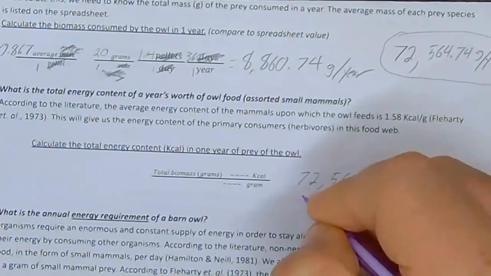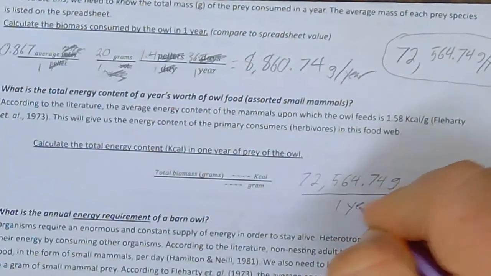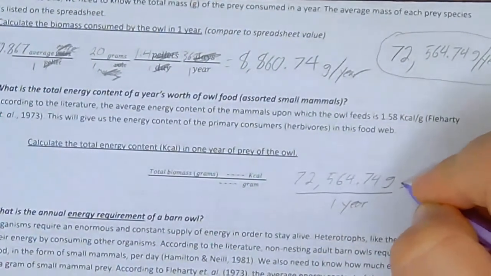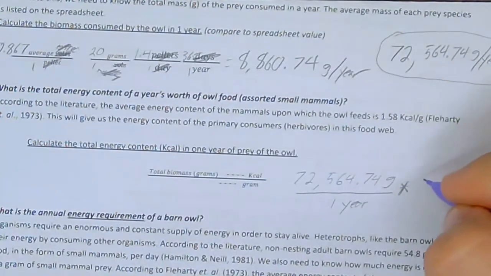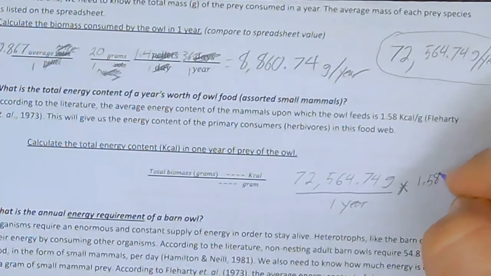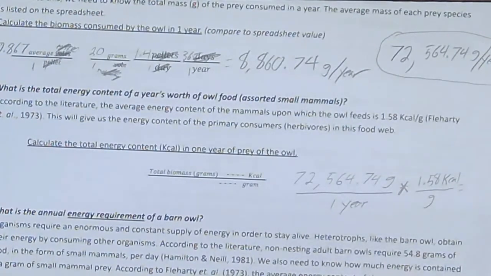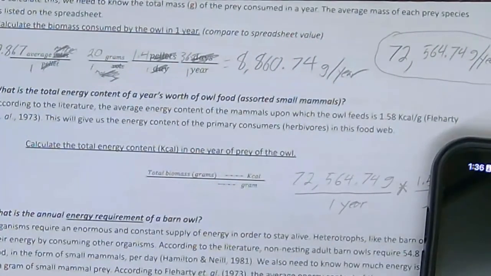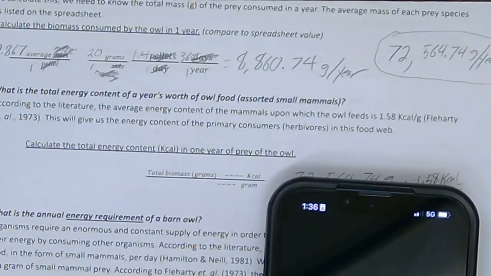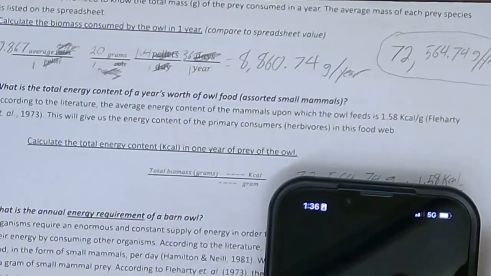72,564.74 grams per 1 year times 1.58 kilocalories per gram equals, and we're going to have to write it down here. 72,564.74 times 1.58 equals.